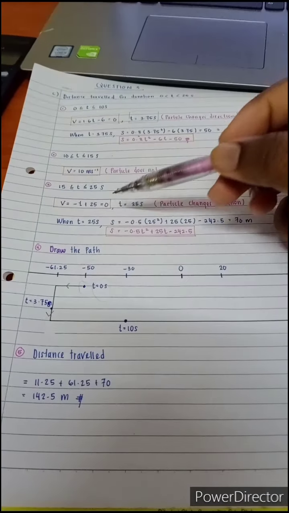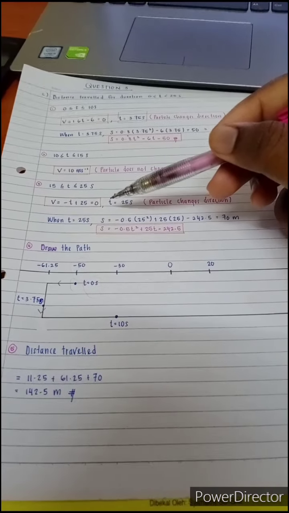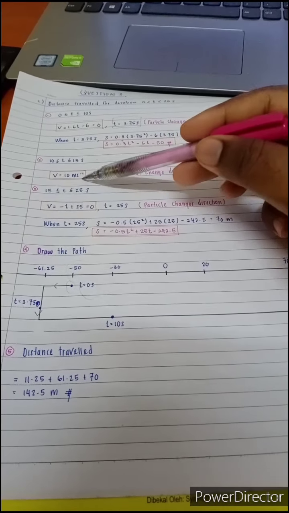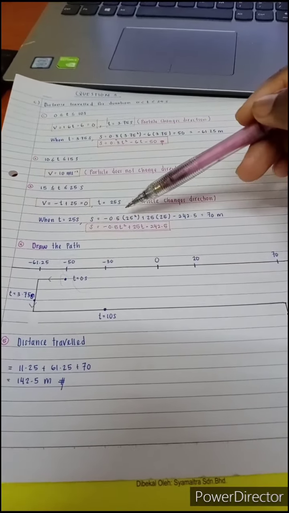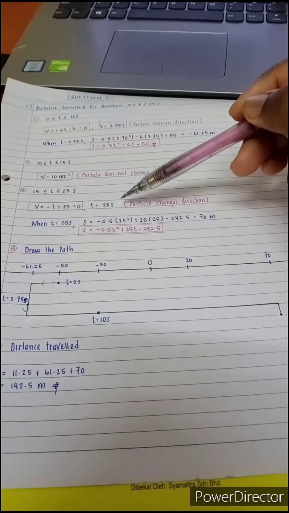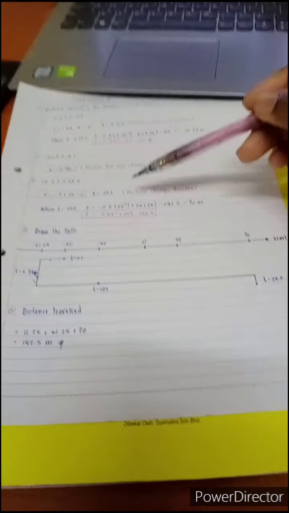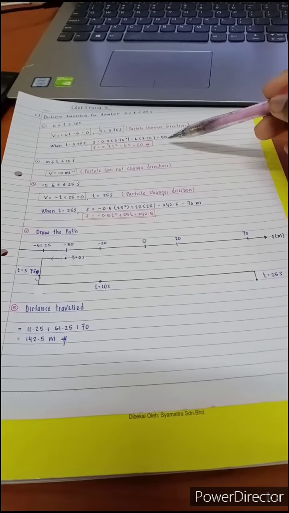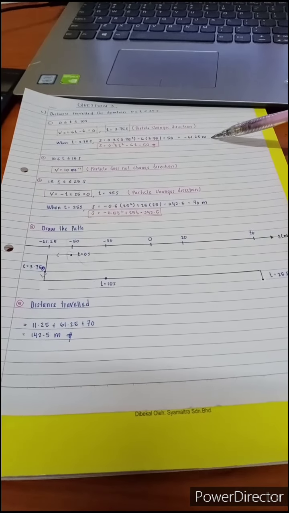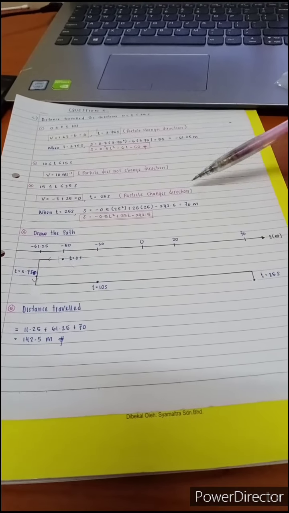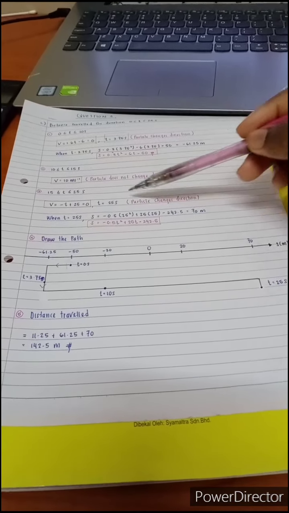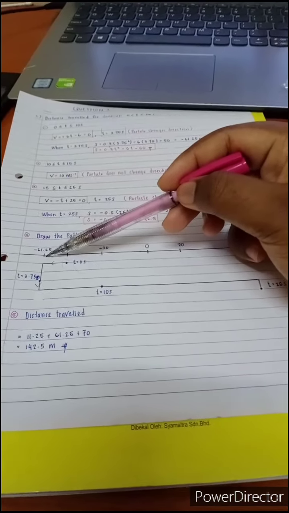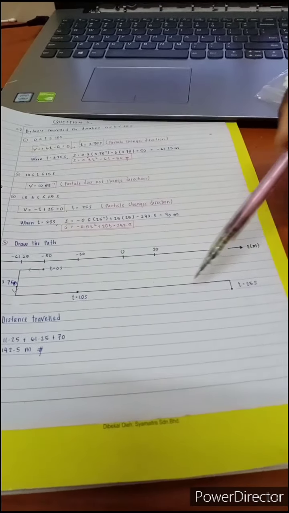Now the second segment says that the particle does not change direction, because v equal to 10 m/s. And the third segment says that the particle changes direction when it's 25 seconds and 70 meters. So only when it hits 70 meters does the particle change direction. Once the particle changes direction at negative 61.25, at 3.75 seconds, it doesn't change direction again until 70 meters.